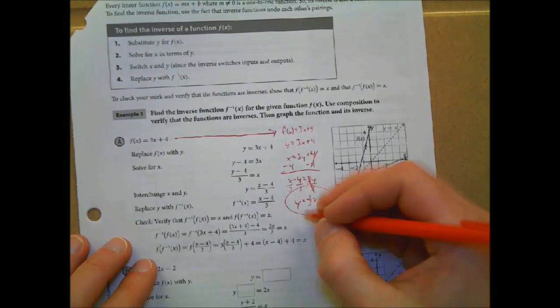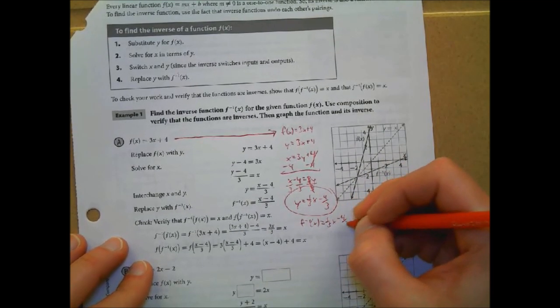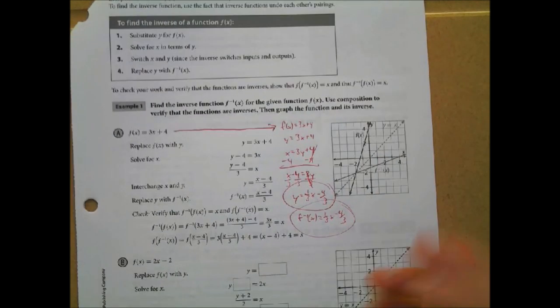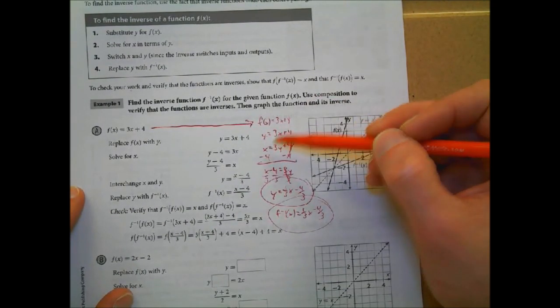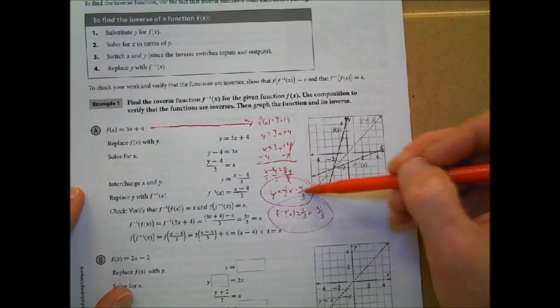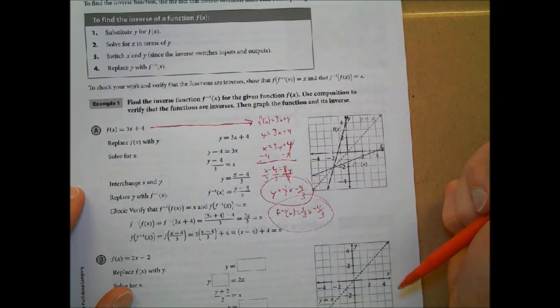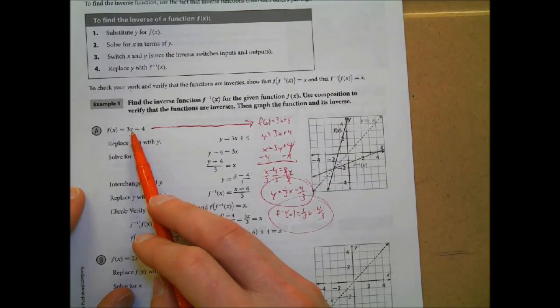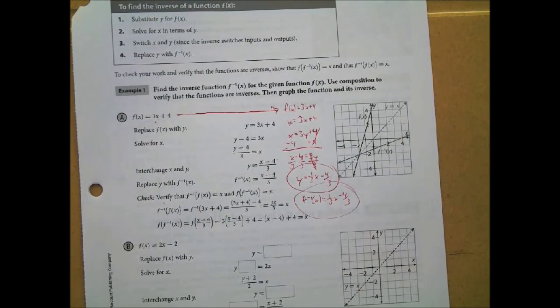You could then further rewrite it one more time as f inverse of x equals 1/3 x minus 4/3, like that. That's how you can designate the inverse function. So again, we took our function, changed f of x to y, swapped the x and y's, solved for y, and changed y to f inverse of x. That's the inverse function. If you plug this function into the original, it will simplify down to x, and if you take the original and plug it into this one, it will also simplify down to x. That's how we find the inverse of those two equations.